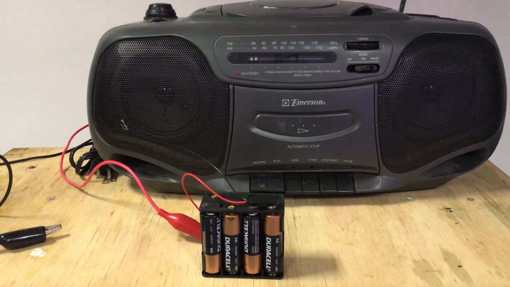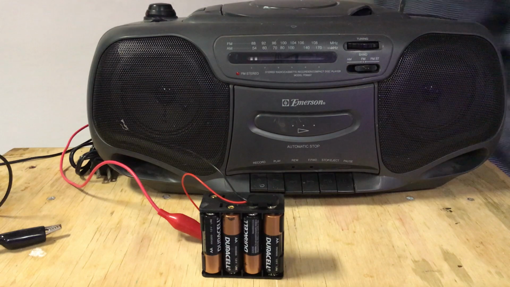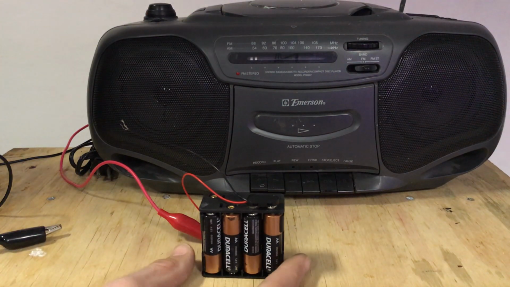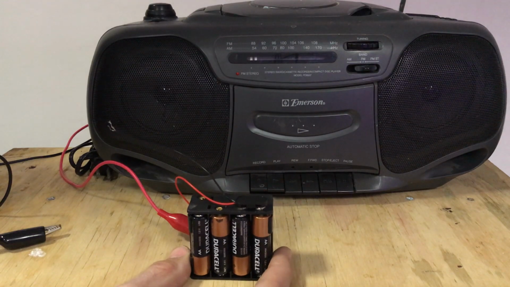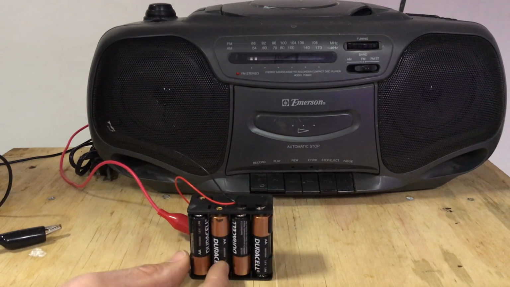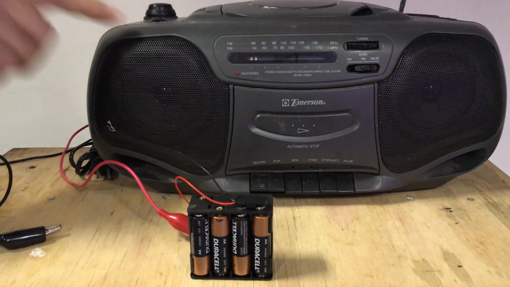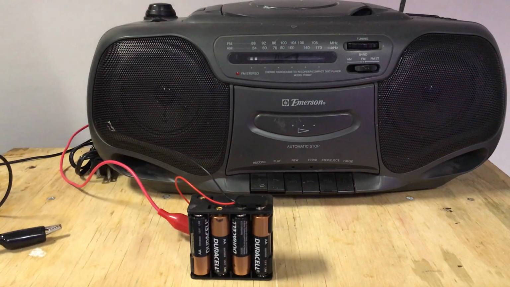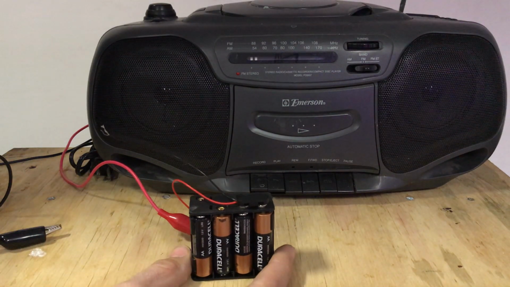So this is a rate of reaction demonstration where we're going to take the chemical reactions that produce the energy, the free energy given off by the spontaneous chemical reactions in the battery that will power this radio. It's an older radio, it's got a cassette deck, it's got a CD player. I'm going to run the FM radio part here when the battery is connected.